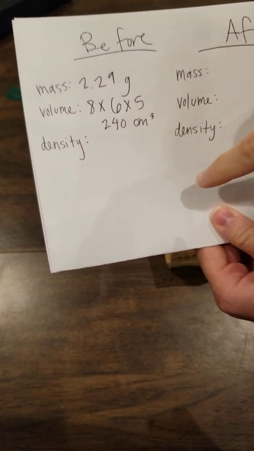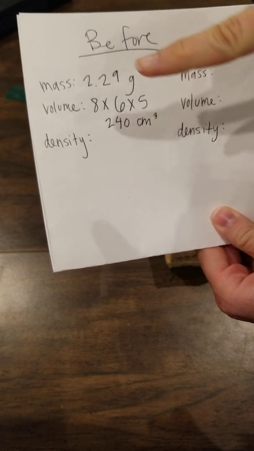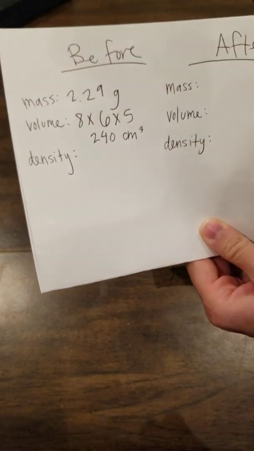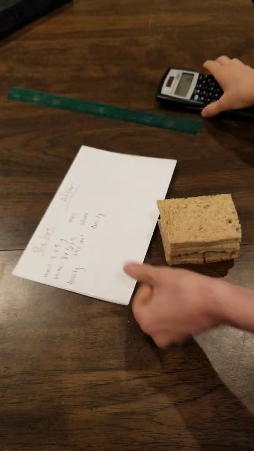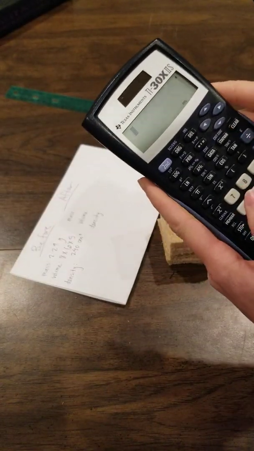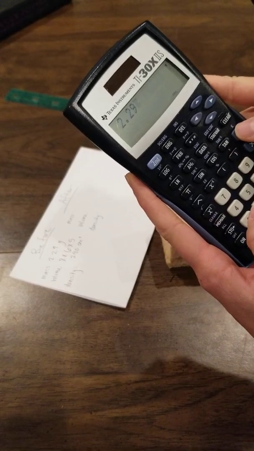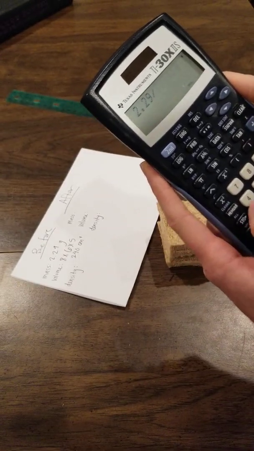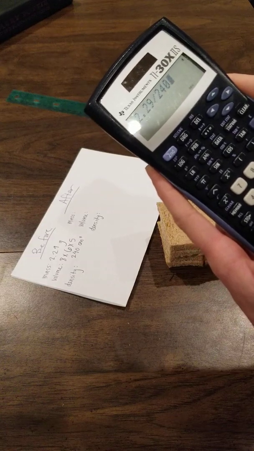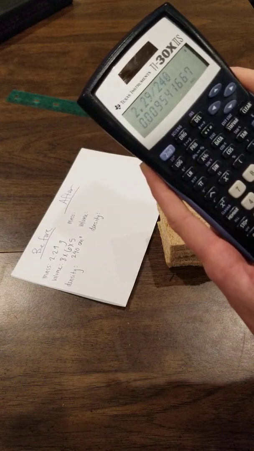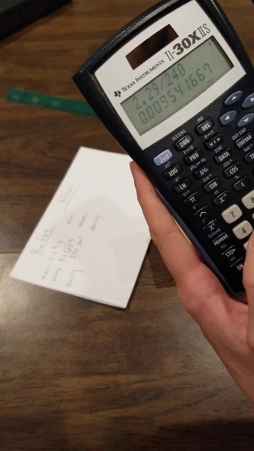Okay? So all I need now is the density. Now at this point, I think you guys have calculated density enough to remember that it's simply mass divided by volume. So let us take our mass, which is 2.29 grams, and divide it by the volume, which is 240 centimeters cubed. And the density is then, whew, that is a low density.